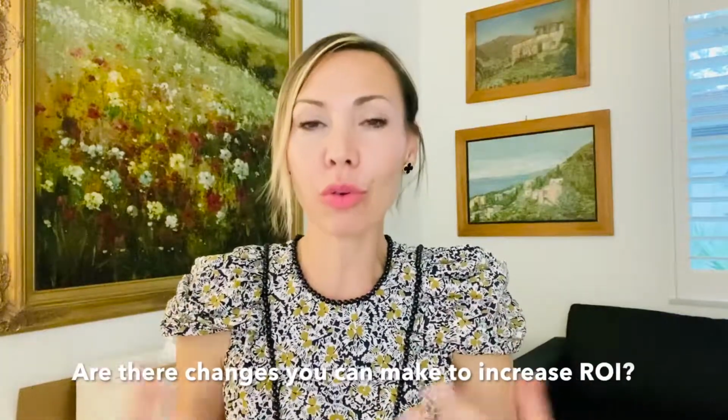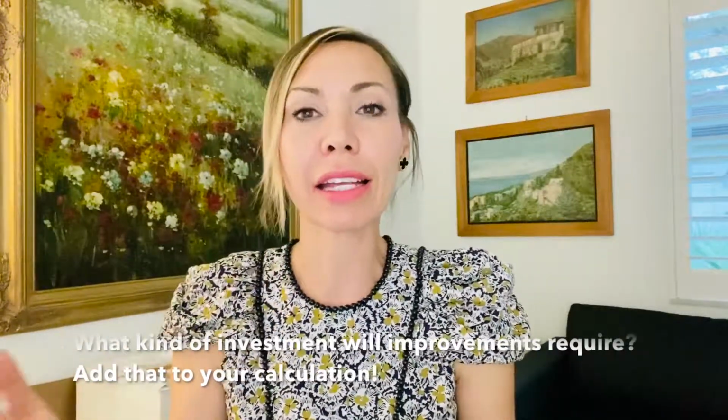It also can make you very aware if a certain property has expenses that aren't in line with the market, and it will allow you to analyze how possibly you can make changes in order to make it more profitable, or the investment that you're going to have to make up front in order to make it more profitable, and include that in your calculation.